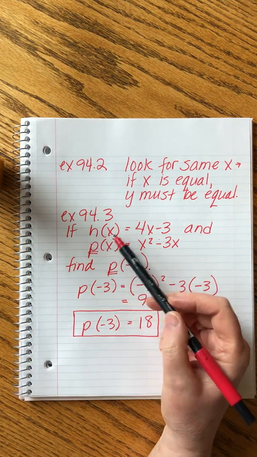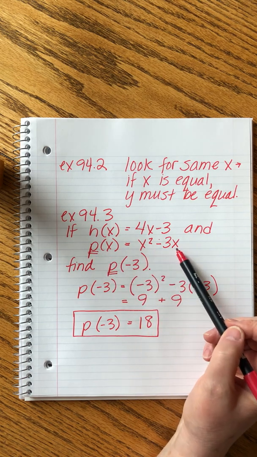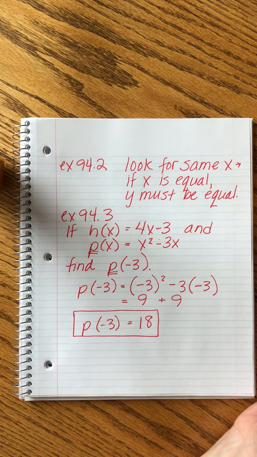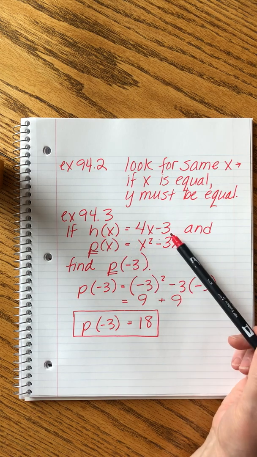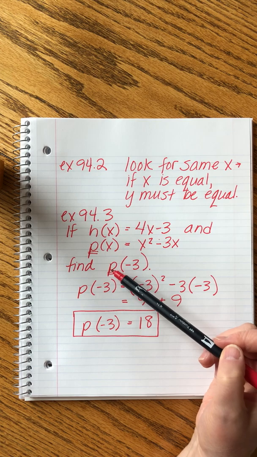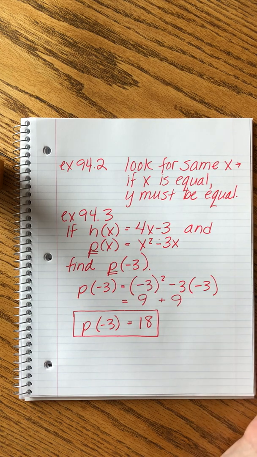If the h of x is 4x minus 3 and the p of x is x squared minus 3x, find the p of minus 3. That's how you say that. It's kind of weird to say. But all they're saying is here's an equation, let's call it h. Here's an equation, let's call it p. Now plug minus 3 into equation p. That's all it's saying. This is the right answer.